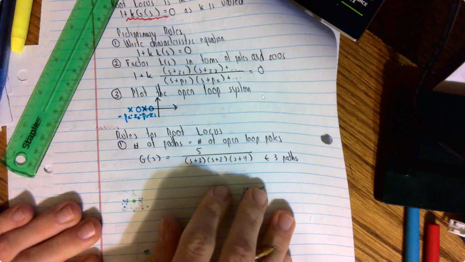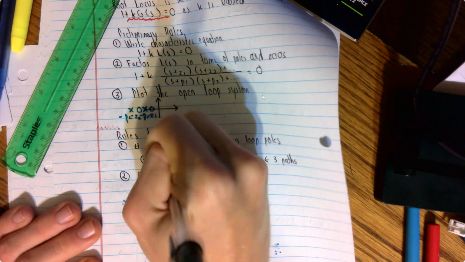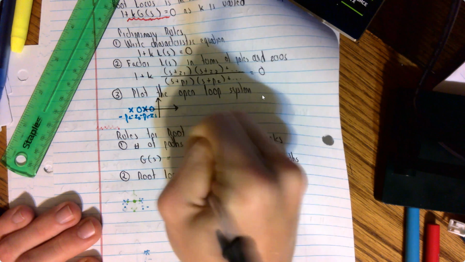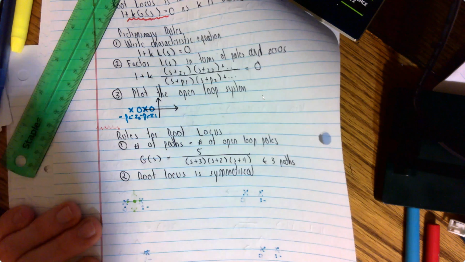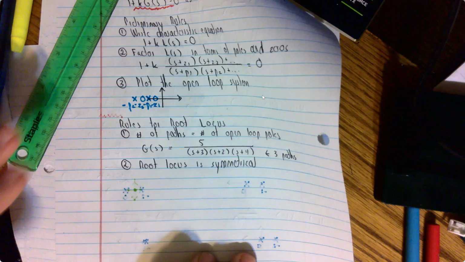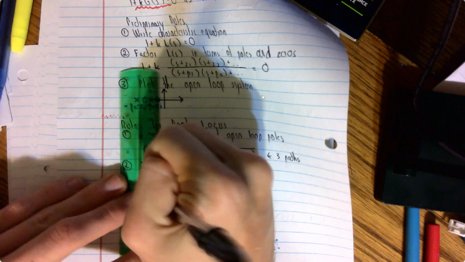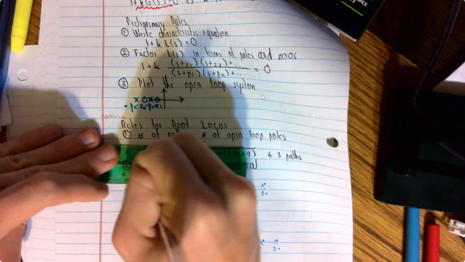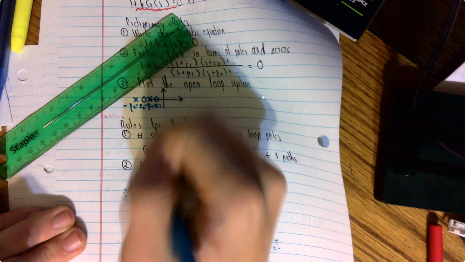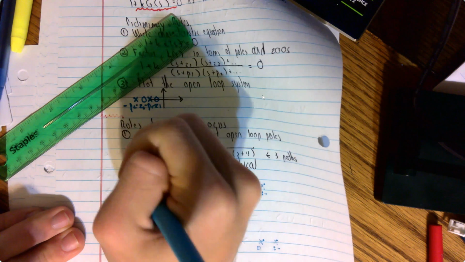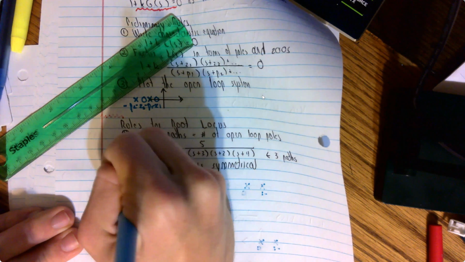Okay, so the root locus is symmetrical. When I say the root locus is symmetrical, that means that, say that we have a pole, and then we have another pole, then we have a zero and a pole.